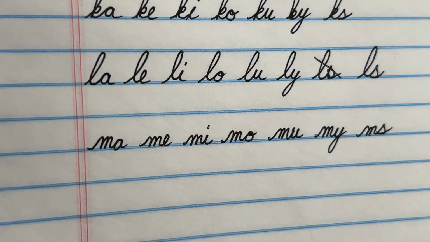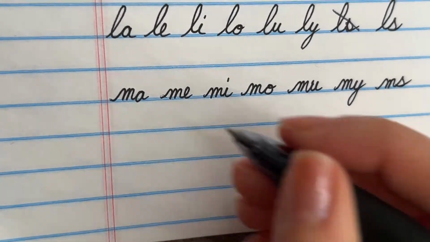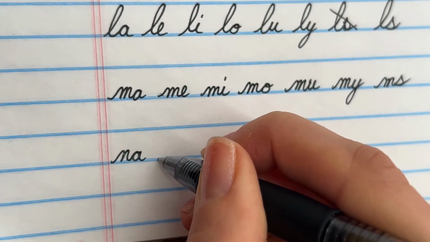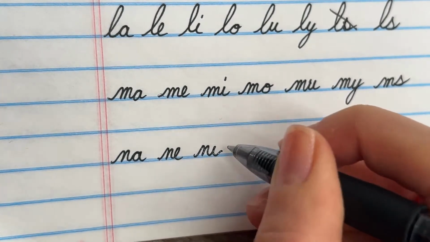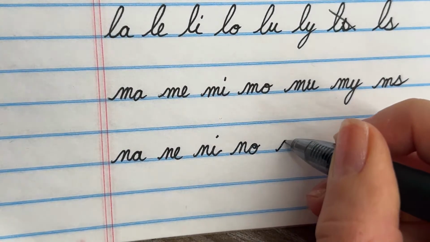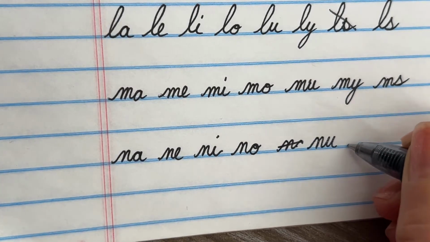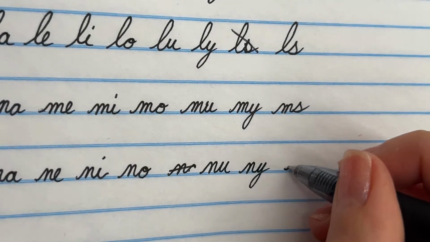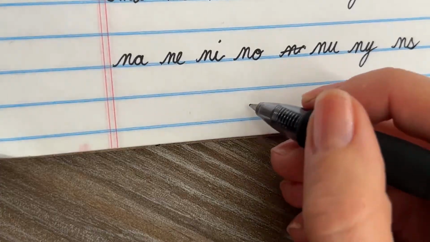And of course, as I've mentioned before, my handwriting is not perfect. And yours will probably not be exactly perfect either, but that's okay because you're learning and you're practicing and you're always improving. And it's really nice to be able to write in cursive. It doesn't have to be perfect. Oops. All right. And we'll go ahead and let that be it.